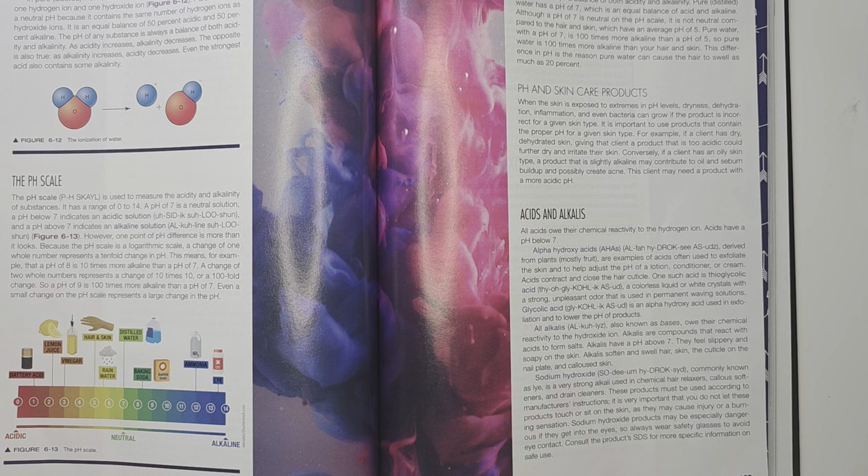The pH scale. The pH scale is used to measure the acidity and alkalinity of a substance. It has a range of 0 to 14. A pH of 7 is a neutral solution. A pH below 7 indicates an acidic solution, and a pH above 7 indicates an alkaline solution.